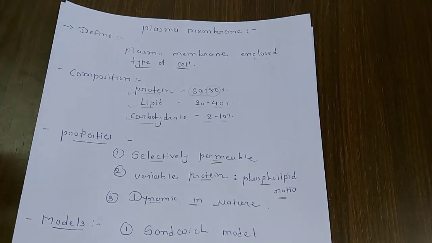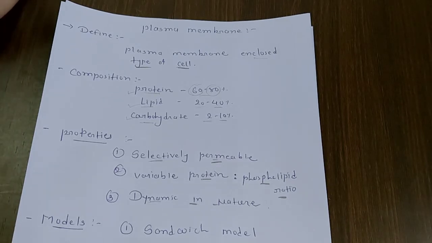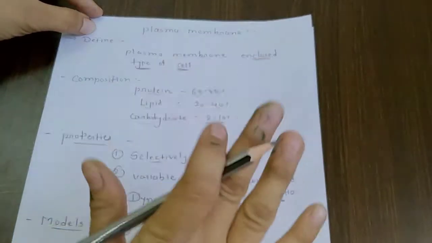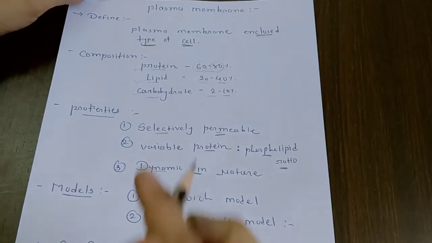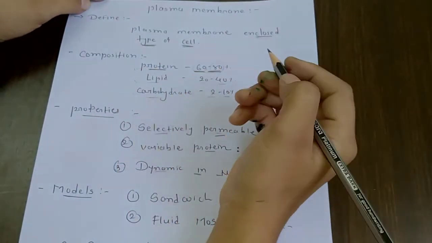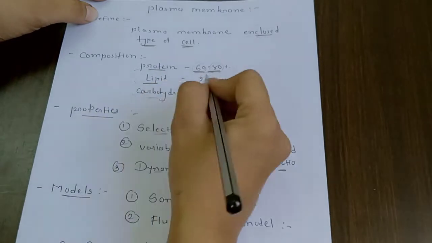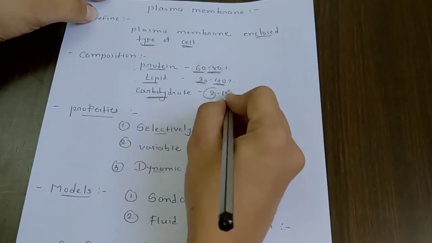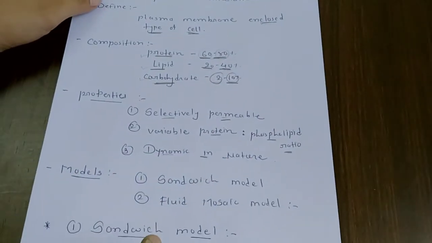First of all, some introduction of the plasma membrane. The definition of the plasma membrane is that it is the outer covering of the cell, right? And the composition of the plasma membrane is protein 60 to 80%, lipid 20 to 40%, and carbohydrate 2 to 10%, right?